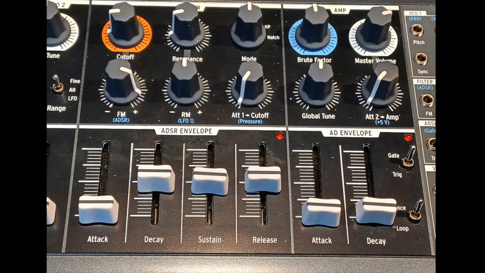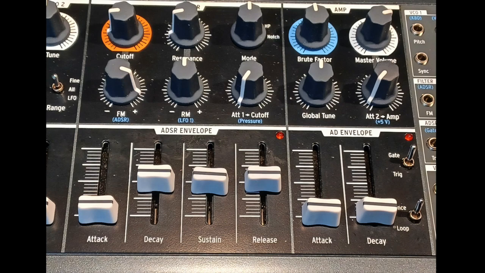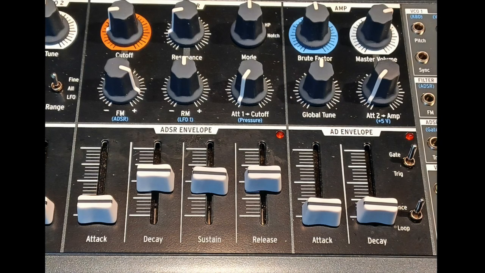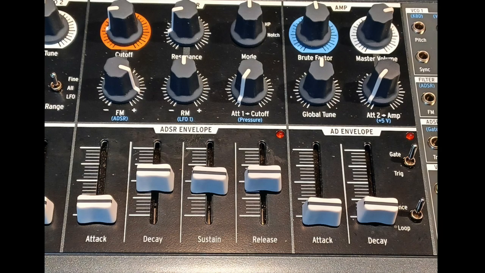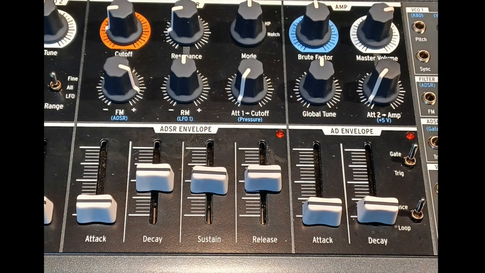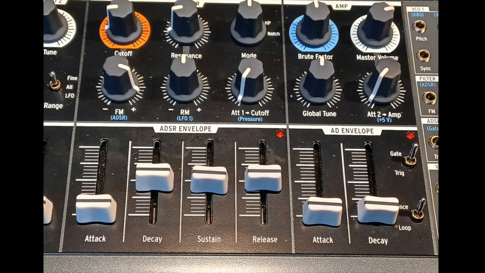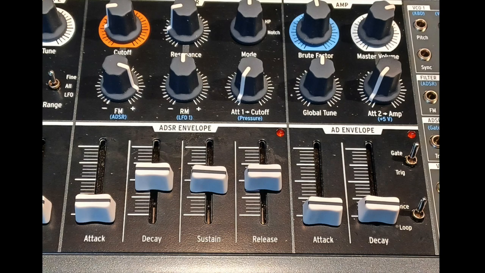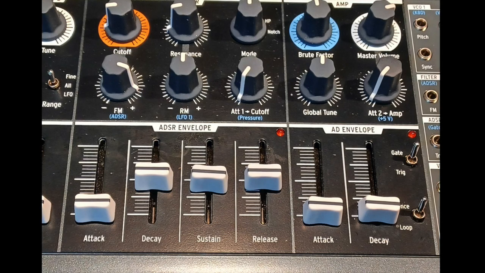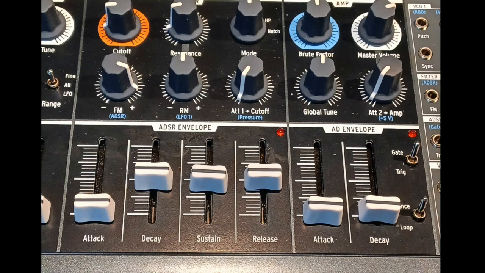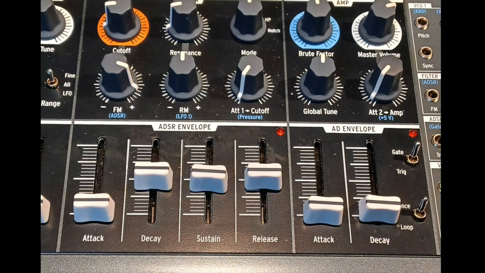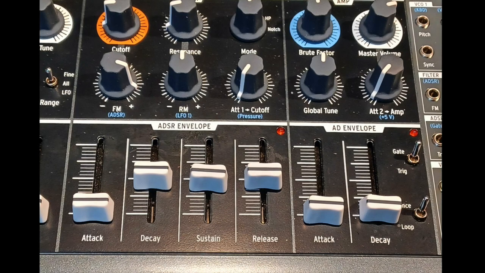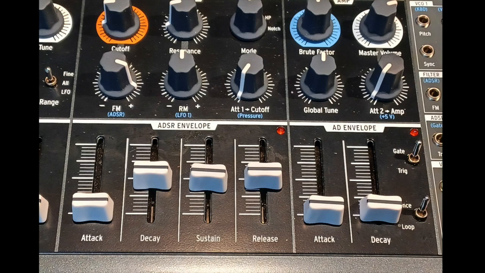Finally, we have the attenuator 1 control. And this is normaled to the cutoff, and it's normally fed by the pressure or aftertouch from the keyboard. So if you crank this up, holding down a key and pressing harder will make the filter increase in level. So if you have a low-pass filter, you'll get a sudden brightness when you press harder. Now you can plug other things into Attenuator 1, which we'll get to when we look at the patch bay, but that's what that's for.